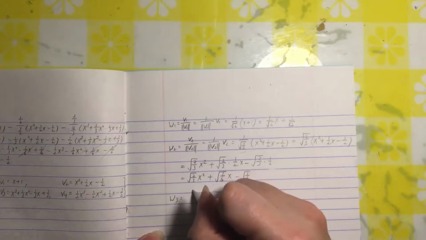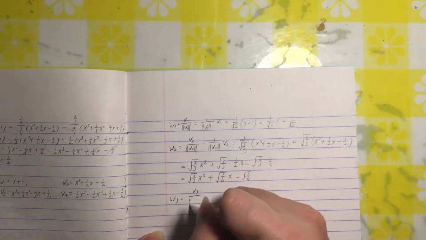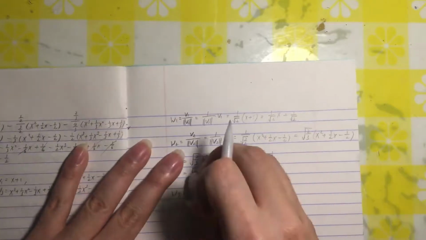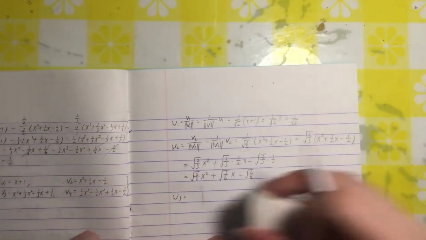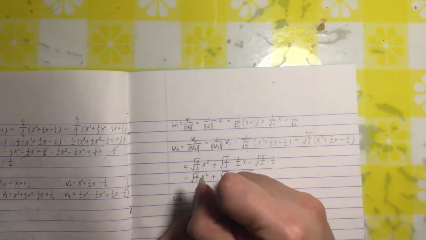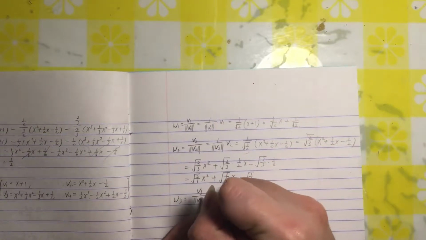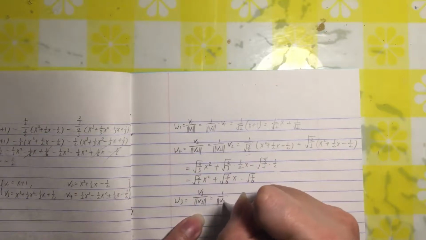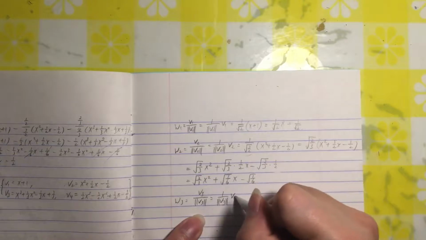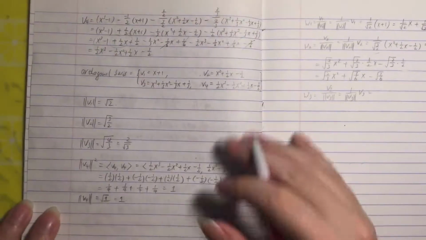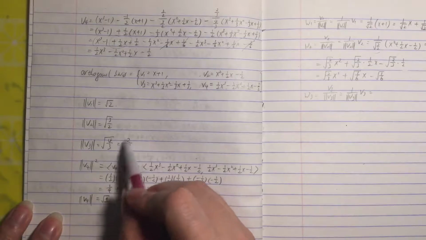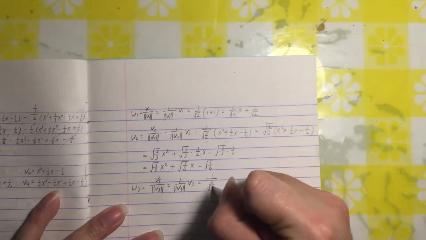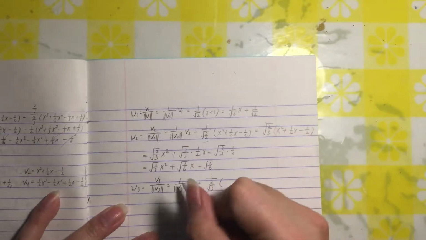W3 can be written as V3 over norm of V3. That can be rewritten as 1 over norm of V3 times V3. We know that norm of V3 is 2 over square root of 3. So you get 1 over 2 over square root of 3 times V3.